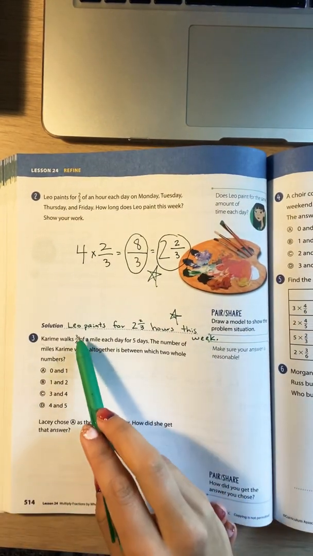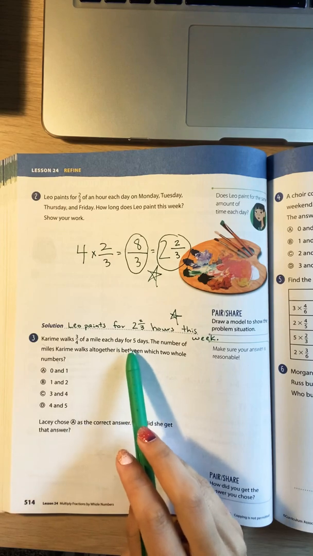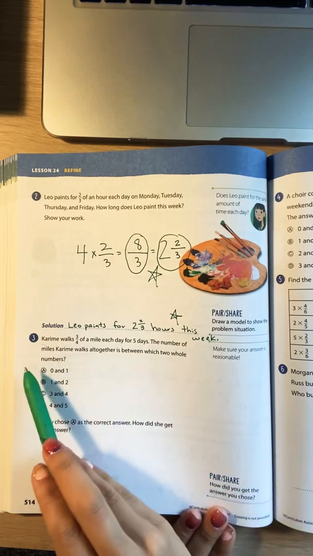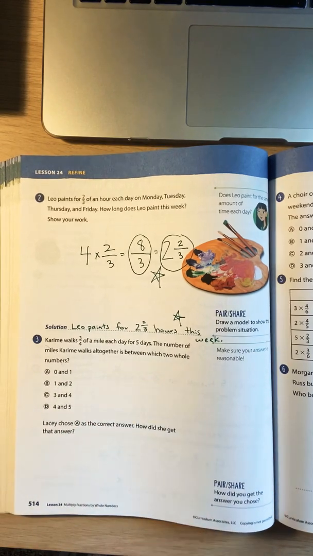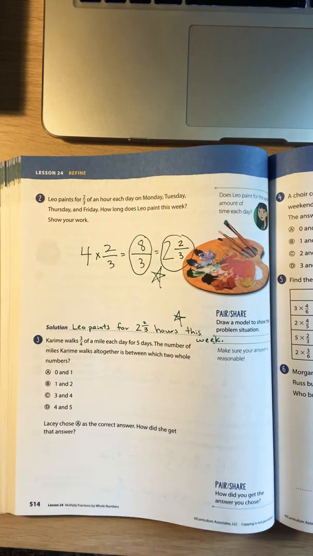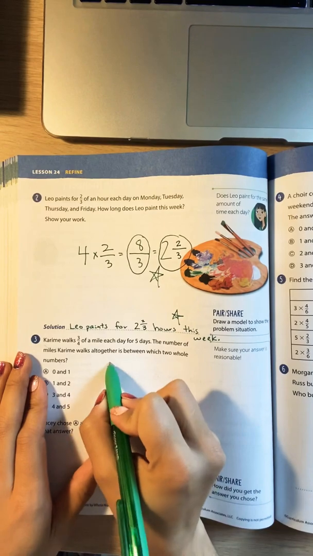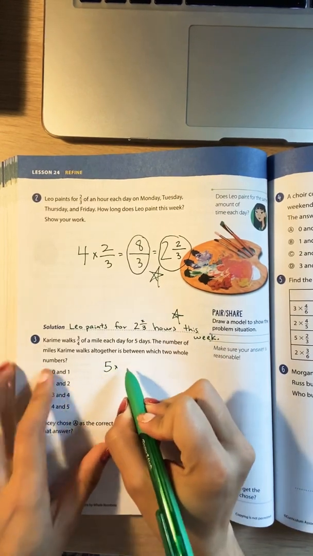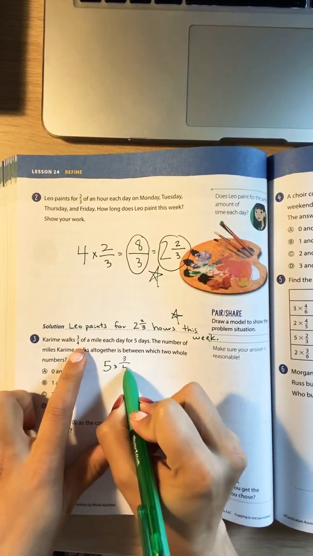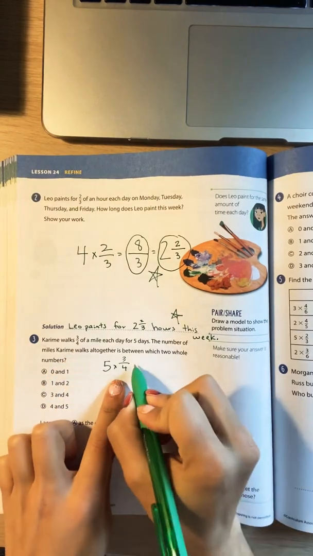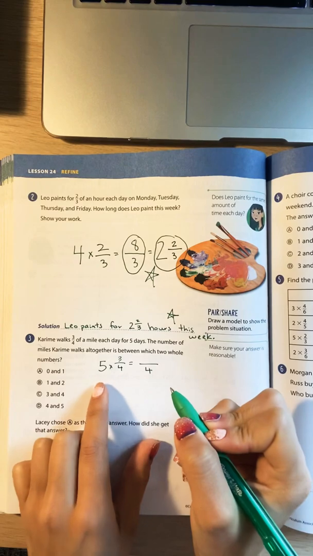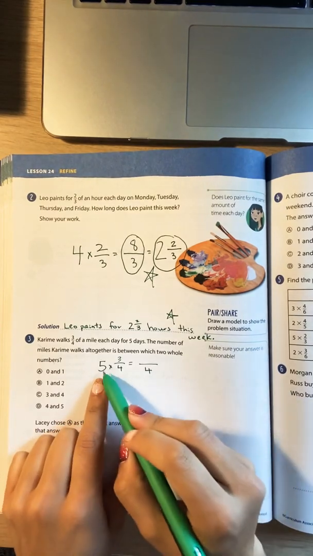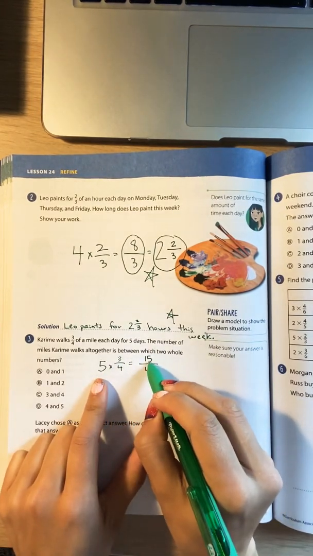Kareem walks 3/4 of a mile each day for 5 days. The number of miles Kareem walks altogether is between which two whole numbers? Okay, and it doesn't say to show your work, but there's no way to solve this without showing your work. So 5 days, each day he walks 3/4 of a mile. So there's my equation. My denominator will stay fourths. And then whole number times numerator, 5 times 3 is 15.